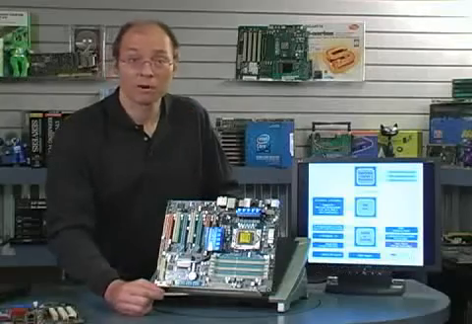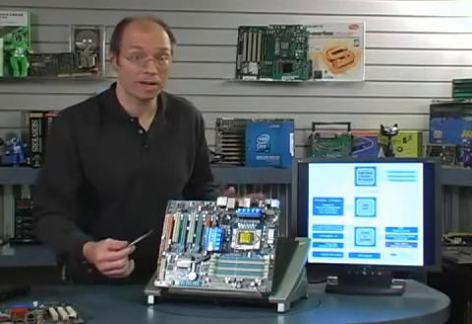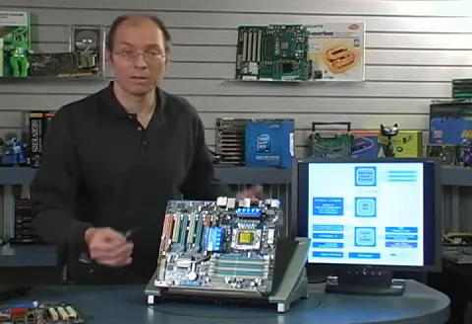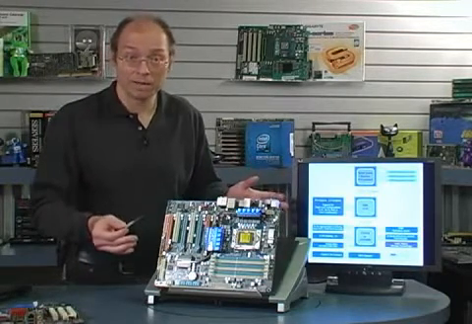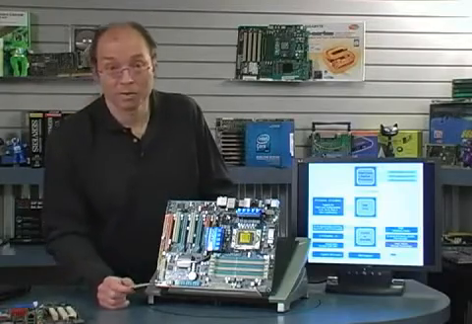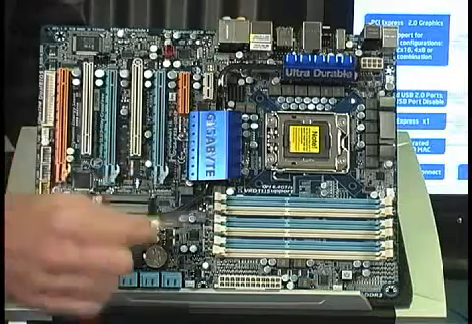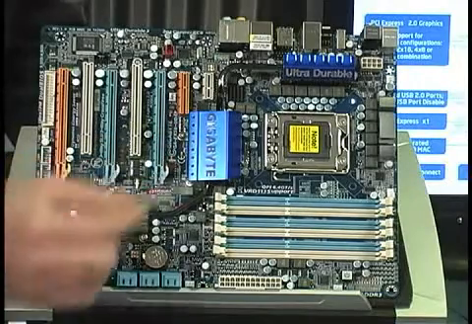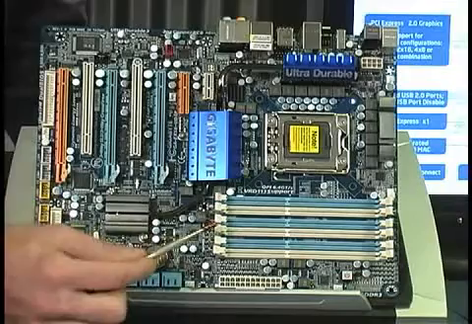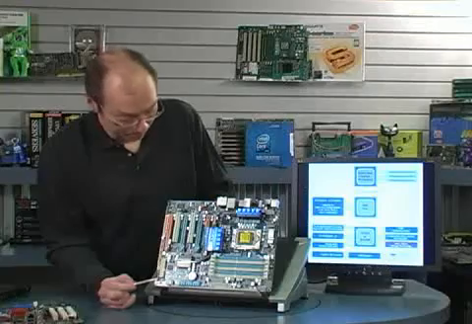Now, for maximum performance, being this supports 3-channel operation, you'll want to install memory modules in groups of 3 at a time. And all 3 should be the same capacity and the same speed, and ideally from the same manufacturer. So I recommend, in other words, buying them all at the same time. Now, you can run this in dual channel operation or even single channel. In other words, it's possible to run this motherboard with just 1 memory module in it, but you will lose some performance if you do that.